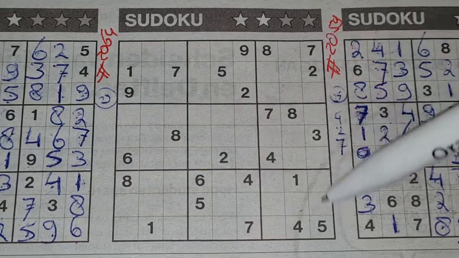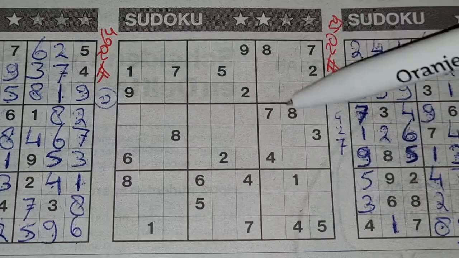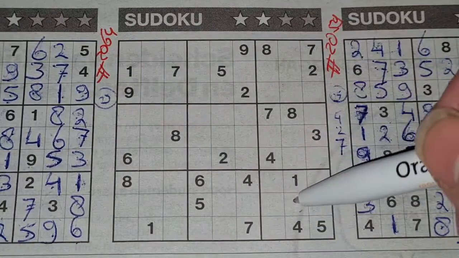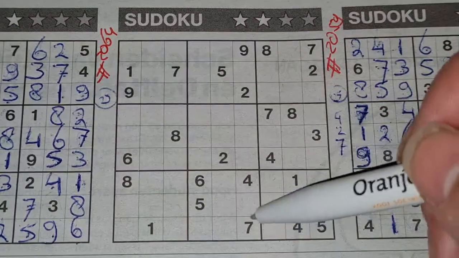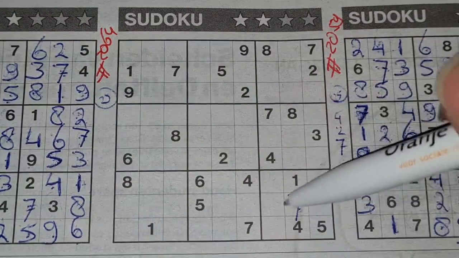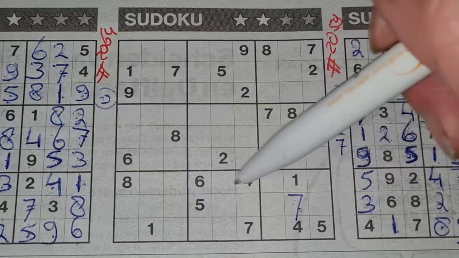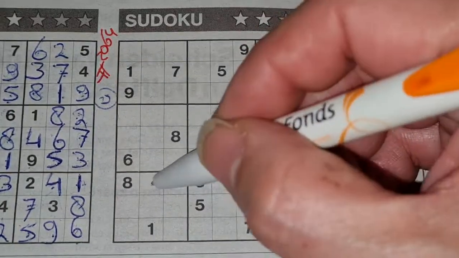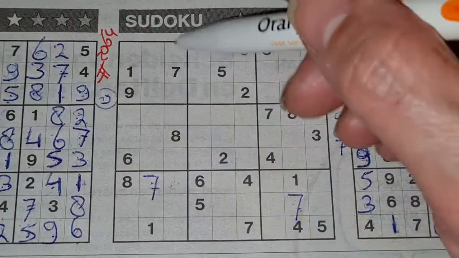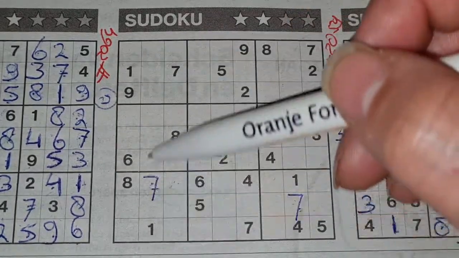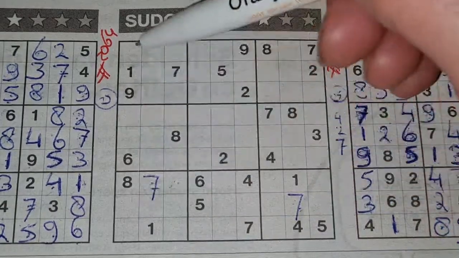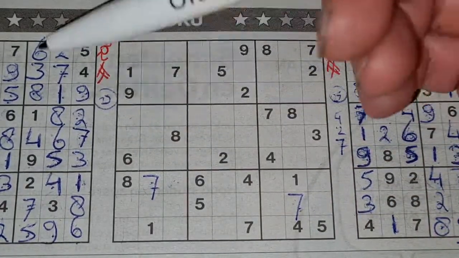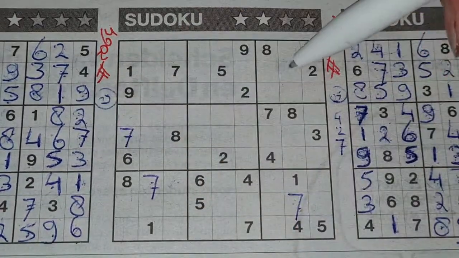We see a 7 in this column, 7 in the last column. So the column between, the only place for 7 should be here. 7 in the last row, 7 in the row above. So that row, only 2 places for the 7, here or there. We see there 7, no 7 there, 7 should be here. 7 in the third column, 7 in the second column, so the first column. Only 2 places for the 7, here or there. We see there 7, no 7 there, 7 should be here.